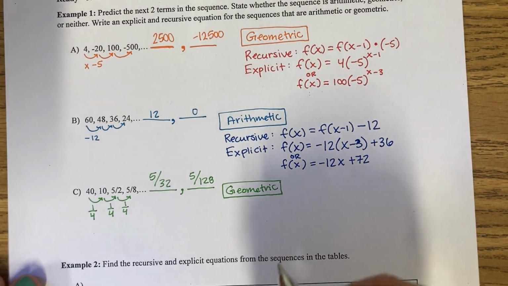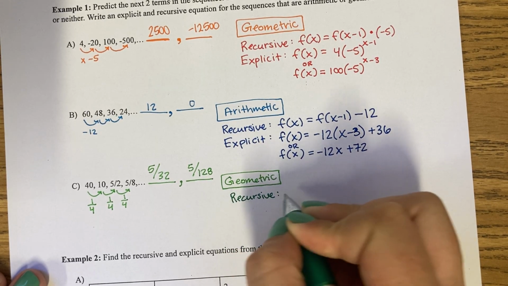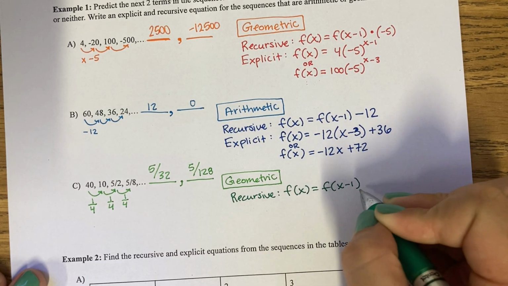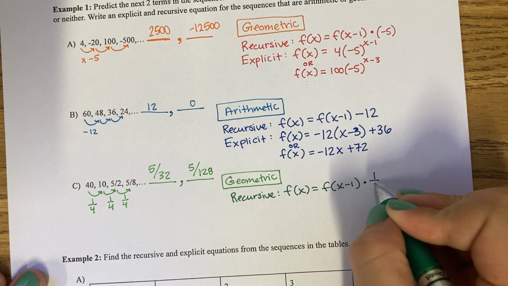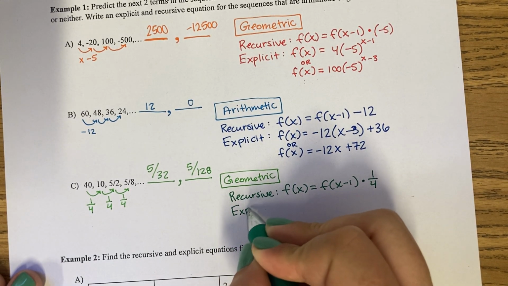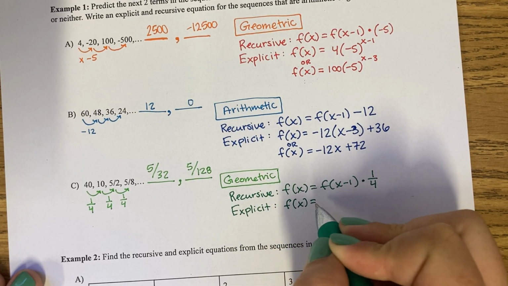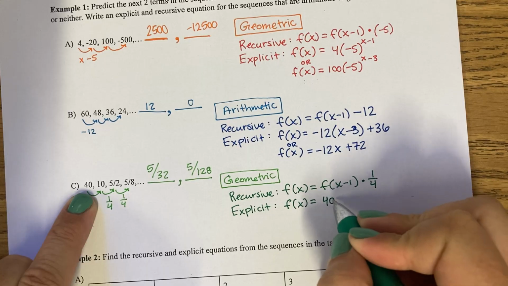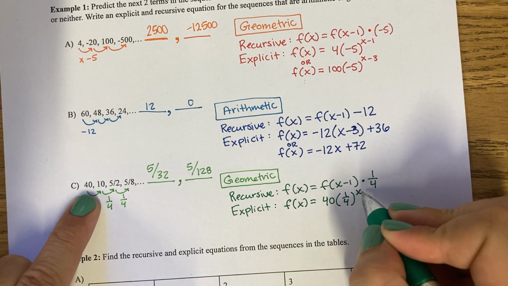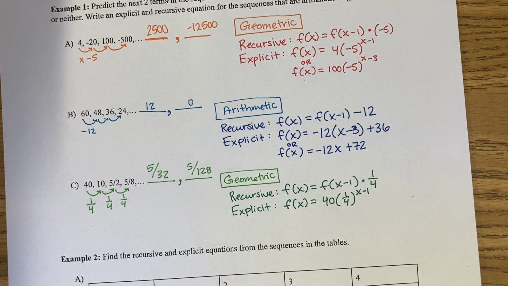So when I build recursive, f of x equals f of x minus 1, and it is timesing by 1/4. Explicit, f of x equals, I'm just going to use the 40 times by 1/4, that's my pattern, power of x minus 1, because I use the first number in my list.